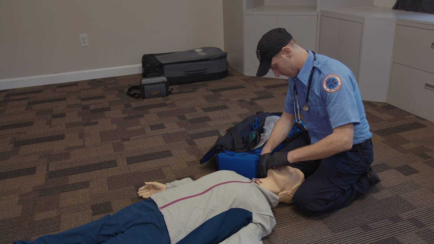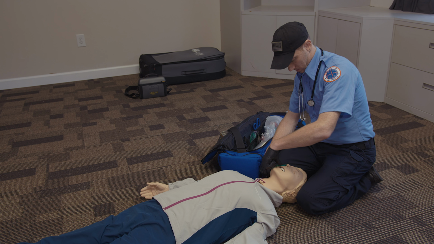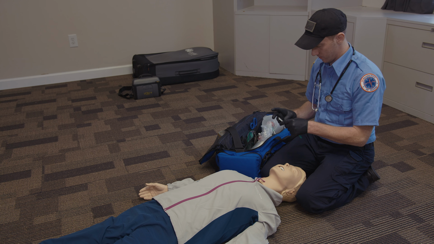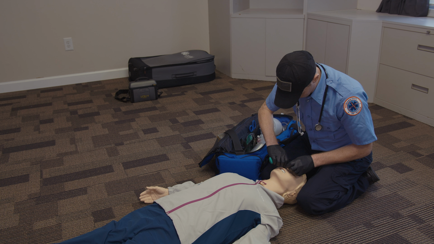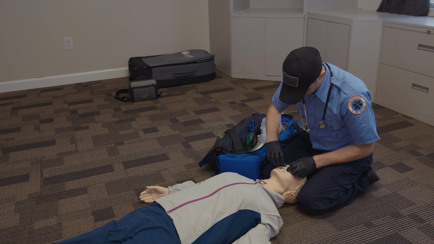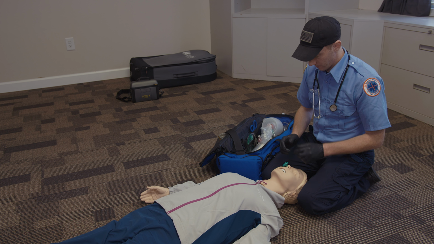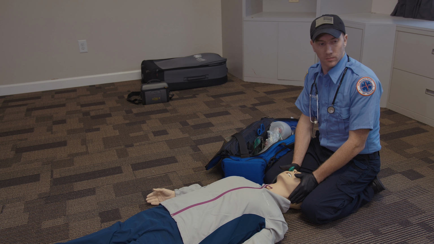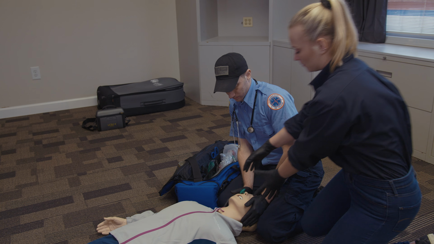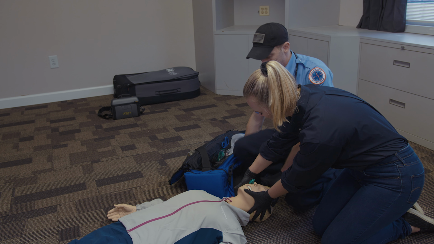Measure responsiveness using the AVPU scale. If our patient is unresponsive, a carotid pulse and breathing check should immediately follow to identify the need for cardiopulmonary resuscitation. If our patient has a pulse, we return to our traditional assessment steps. After responsiveness, we identify the chief complaint.